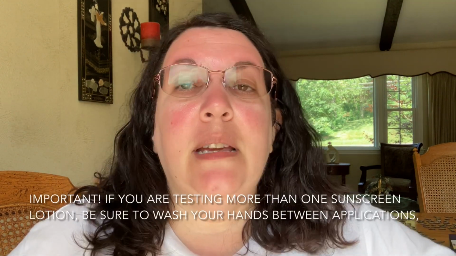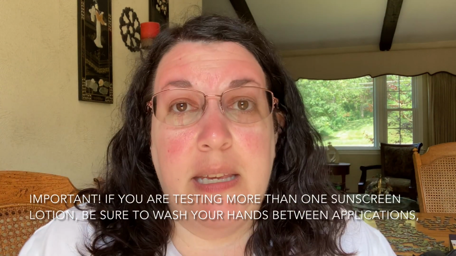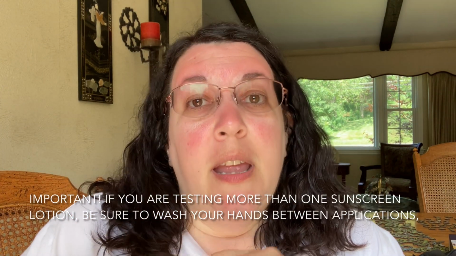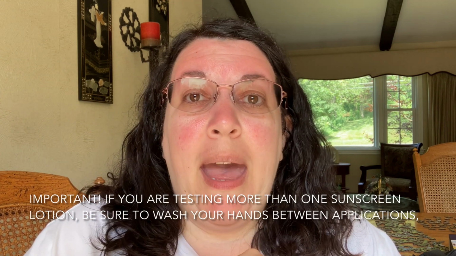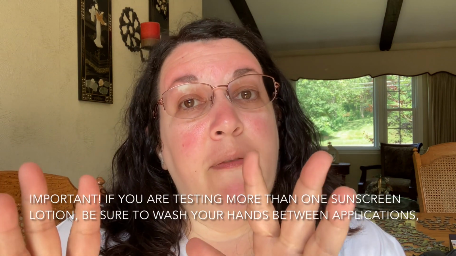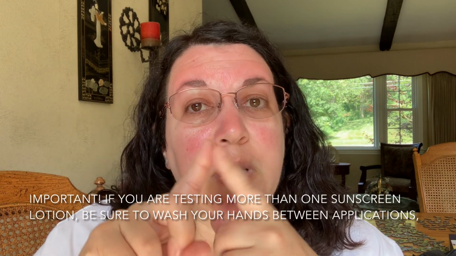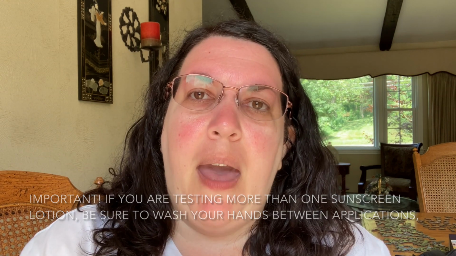Now, if you were testing more than one sunscreen at the same time and you had a lot of different baggies, just make sure that each time you spread the sunscreen on a baggie, you go and wash your hands with soap and water. And that's the best way to be fair, because you don't want to mix up your sunscreens on your finger and be spreading more than one kind of sunscreen on the same baggie.